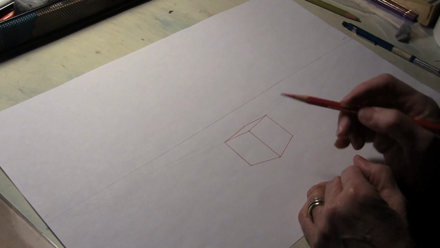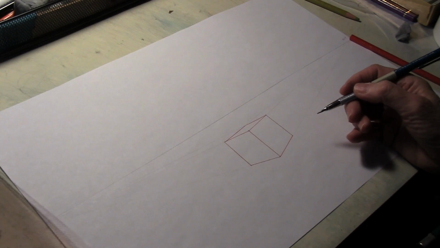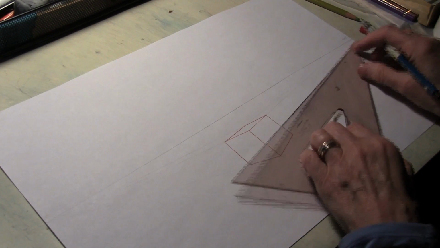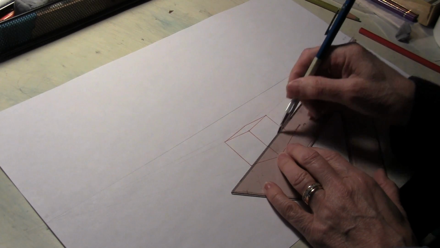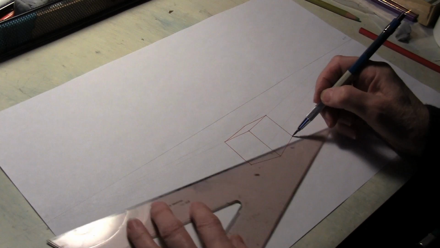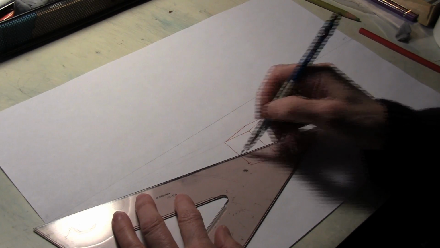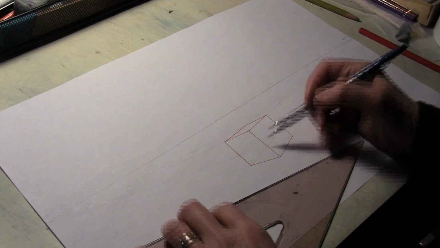All right, now this is where we start to get tricky, because what we want to do is make this an invisible box. So we're going to draw a guideline to the right vanishing point, another guideline to the back vanishing point, and that shows us where the corner of this box is.